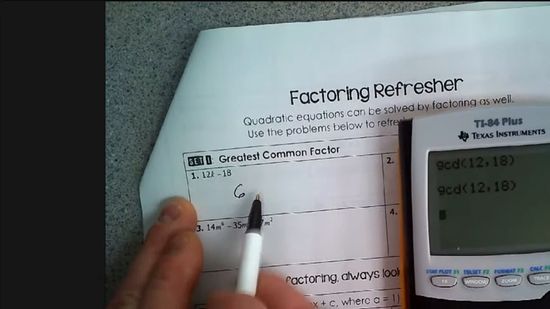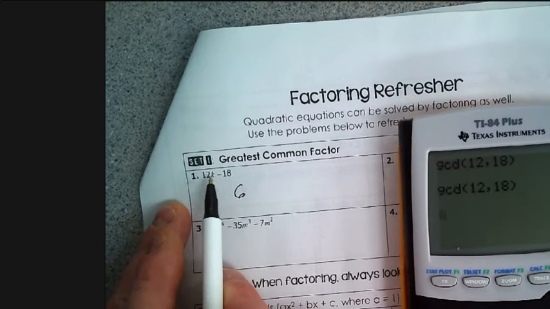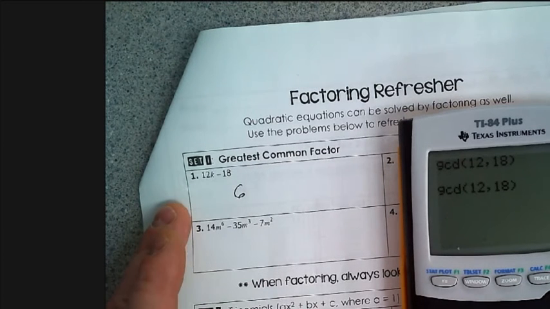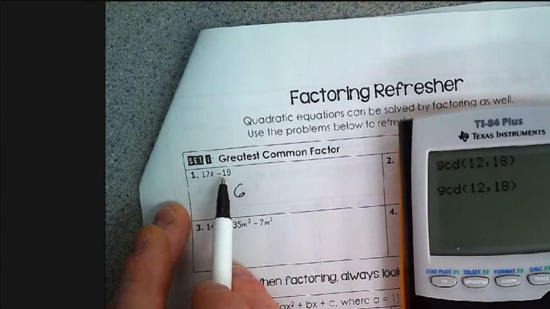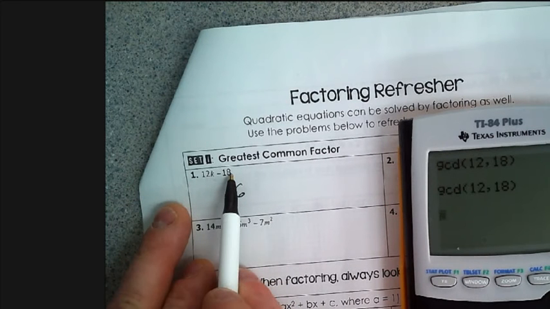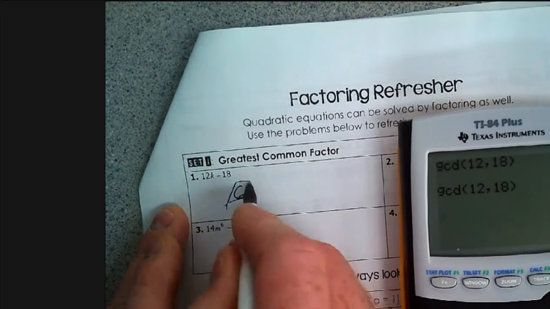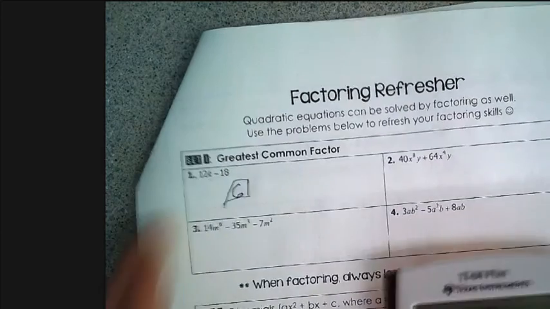Now, there's also a variable in this problem. So we have to also ask ourselves, is there a GCF of the variables? There would only be a GCF of the variables if you have that type of variable in all the locations. So there's not a K here, right? So K is not part of the GCF. So the only part of the GCF here is 6. Alright, now let's go to number 2.